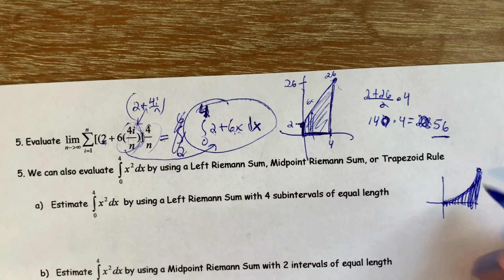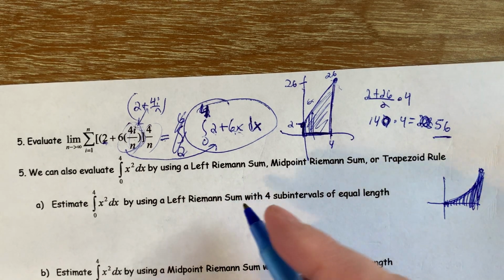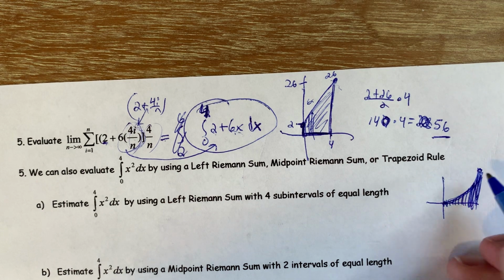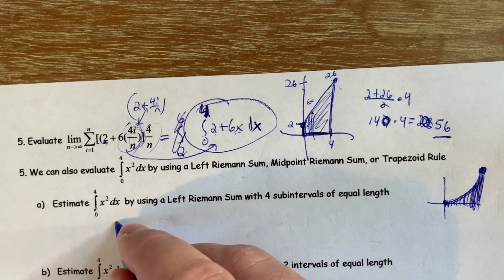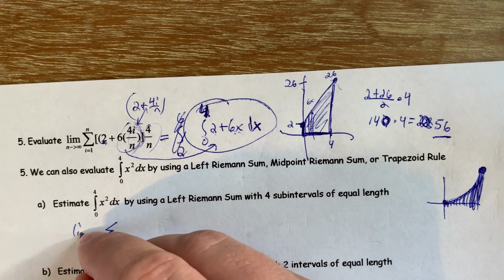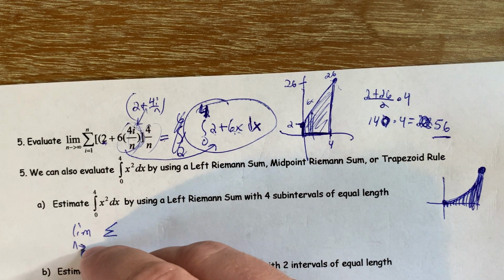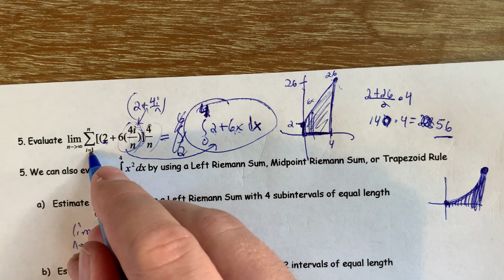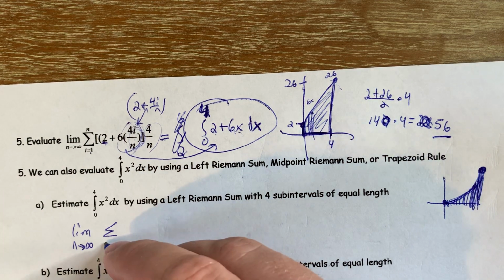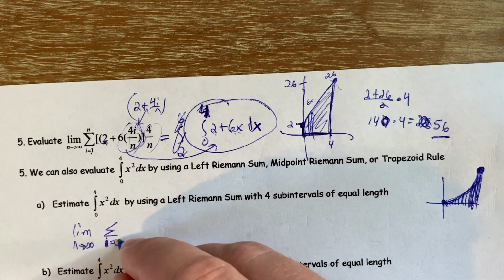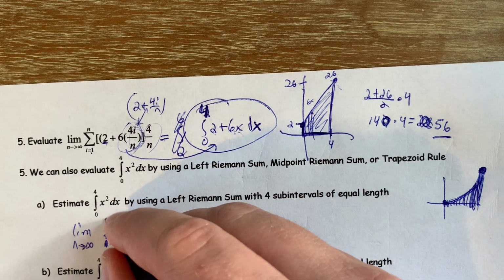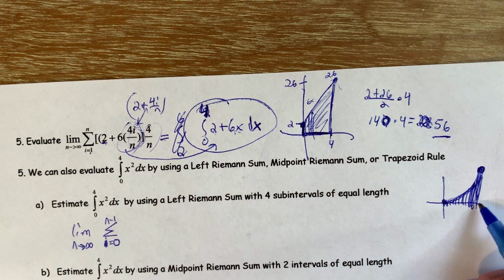They both converge to the exact right answer. If we do a left Riemann sum, we won't use that last value, and instead we'll use the first value. The way we would do this is still the limit as n goes to infinity, but instead of starting at i equals 1 and going to n, we would go from i equals 0 to n minus 1. You just wouldn't quite go to n, you would stop 1 before it.